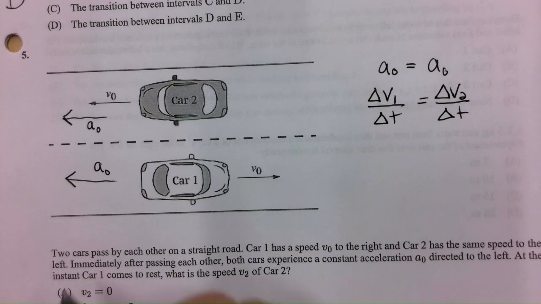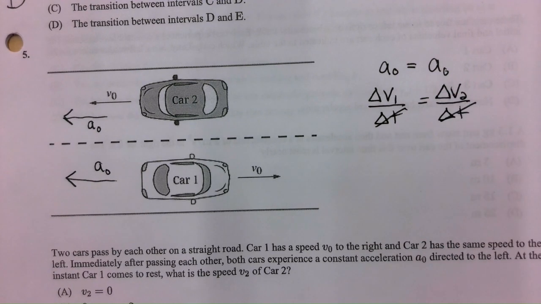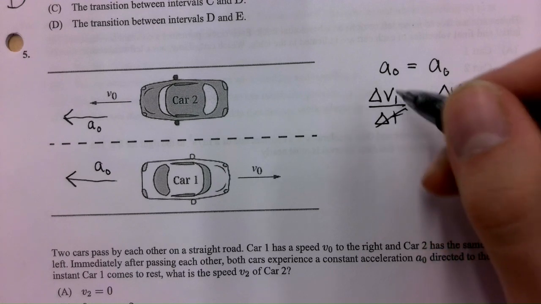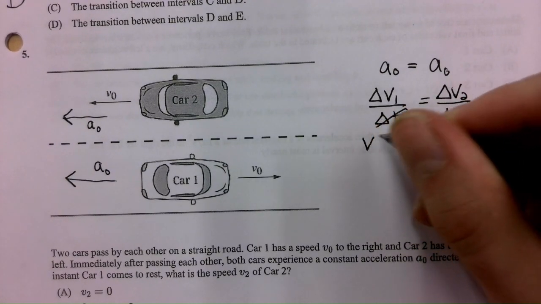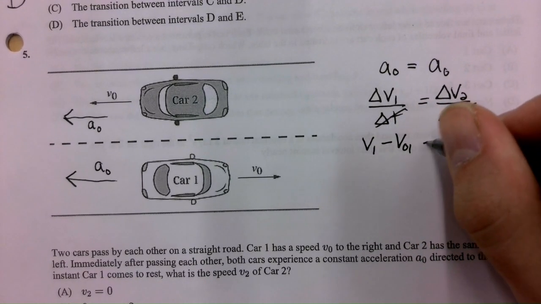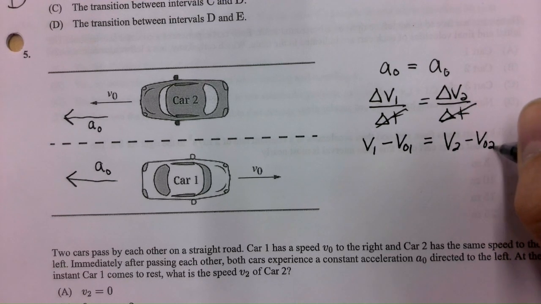It's indicated in the problem that we're looking at the moment when car 1 comes to rest and then figuring out what the speed of car 2 is. So that means that this is happening over the same time interval, which means we can cancel out the time. Now we're going to break this down and look at our current velocity for 1 minus the initial velocity for 1, and do the same thing for 2.